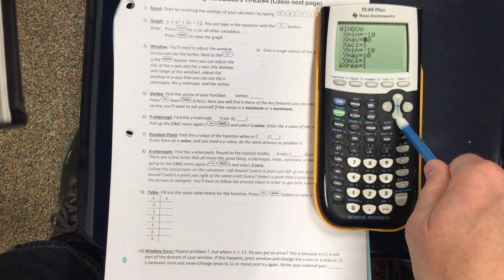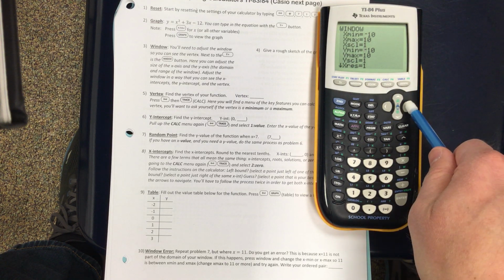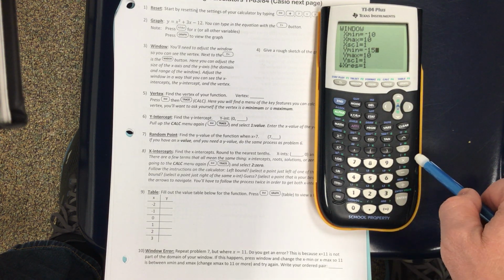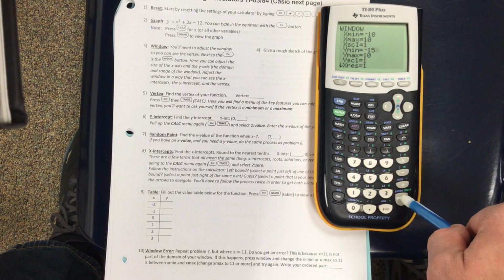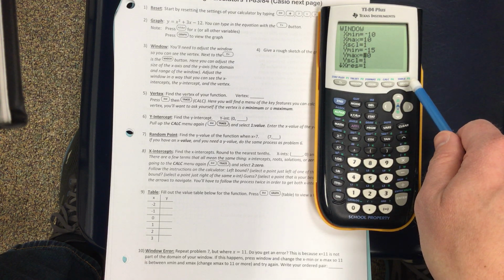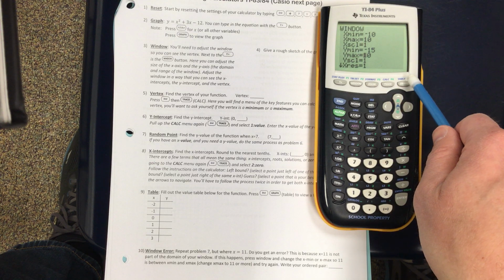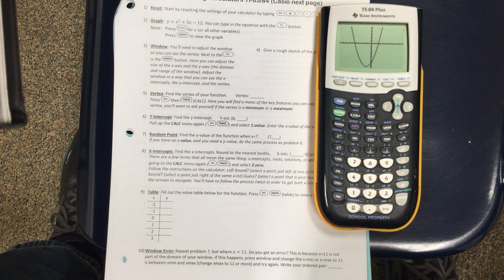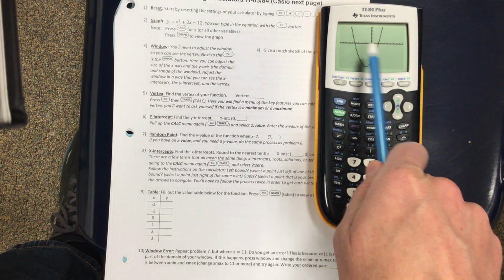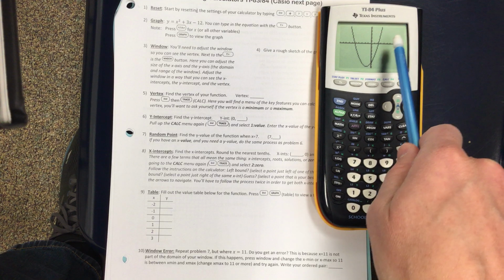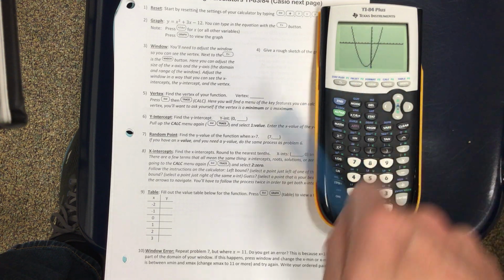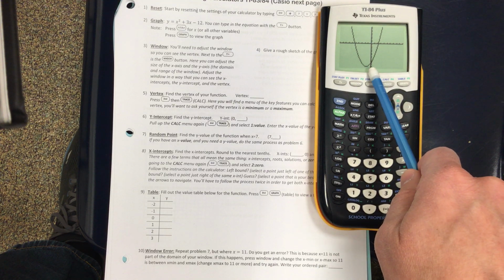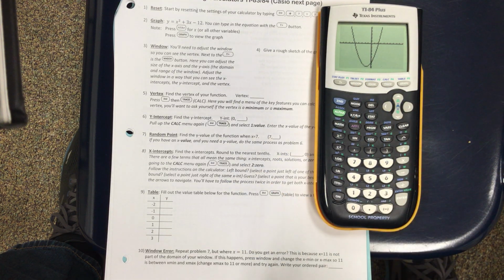So we want to go down to y min, and we want to change that to maybe negative 15. So now it's negative 15. We can push enter, and then we'll push graph. Now we can see it with the window changed. Again, this is our x min, this is our x max, this is our y min and our y max. We needed to make that y min lower, so we made it negative 15 so we can see that vertex better.